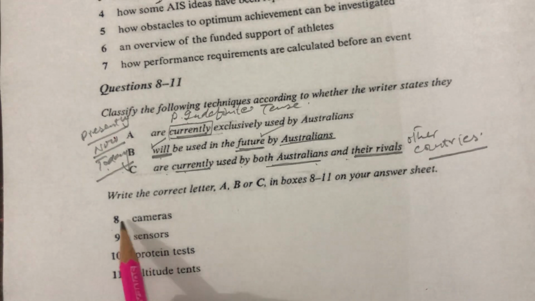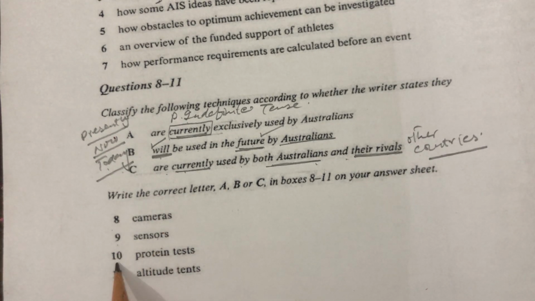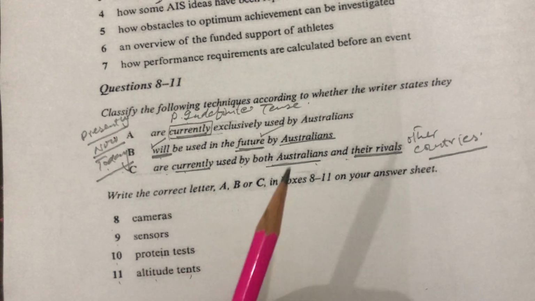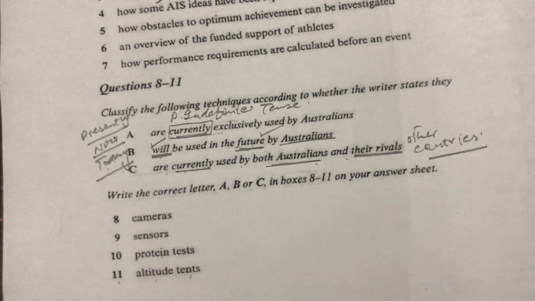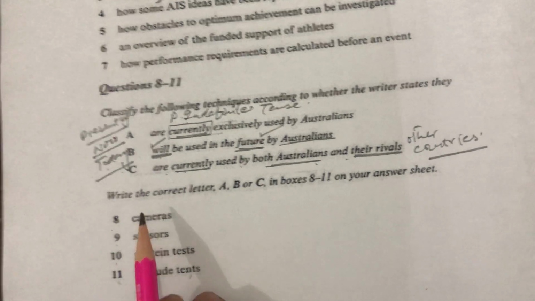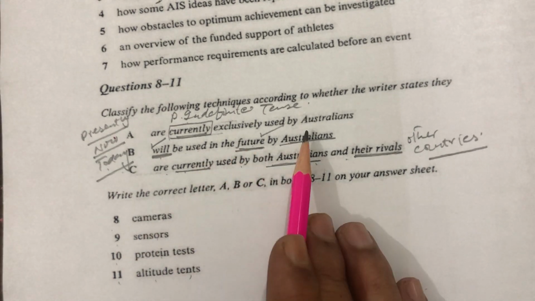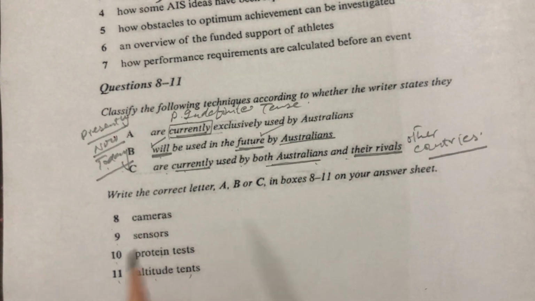So the questions are question number 8 cameras, question number 9 sensors, question number 10 protein tests, question number 11 altitude tests. So we have to find these keywords into the reading passage, and then we have to find whether it is currently used by Australia or will be used by Australians or currently being used by the Australians and the other rivals.